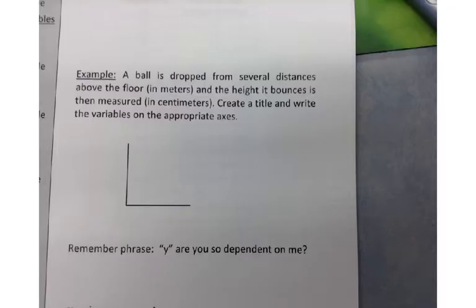So the example to the right, these are always the examples that we like to use, and they help visually put the notes into a representative model. So a ball is dropped from several distances above the floor in meters, and the height it bounces is measured in centimeters. Okay, so create a title and write the variables on the appropriate axes. So the first thing that I need to do is figure out what did I directly change. At least that's how I feel that it's easiest. So what did I directly change? The distance in meters that it was dropped.